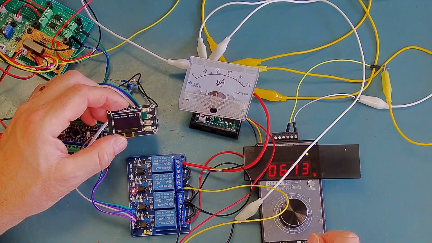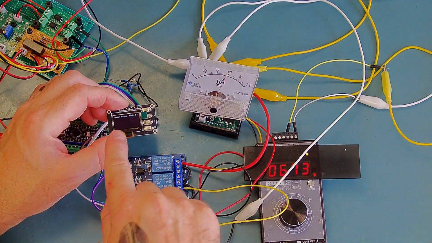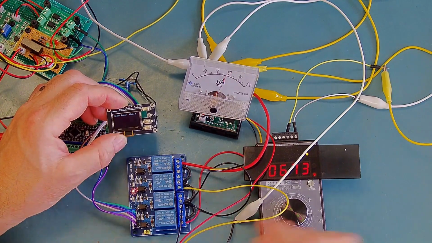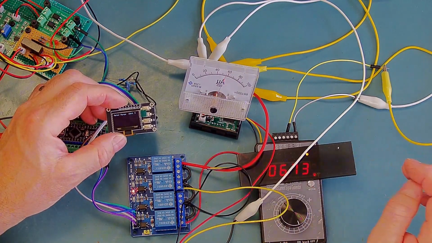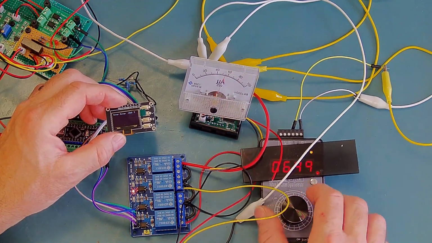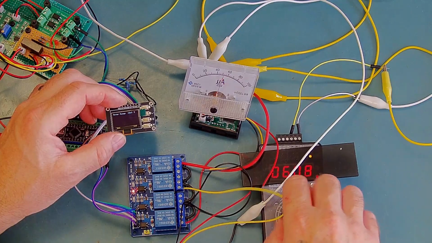Okay, so we've just changed range. It's now on the 10 milliamp range. We've got about 6 milliamps on there, and we'll keep coming down.